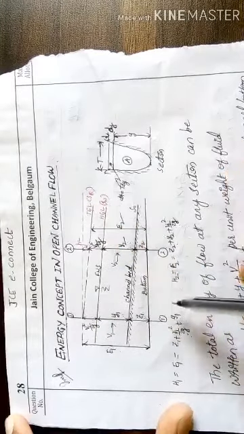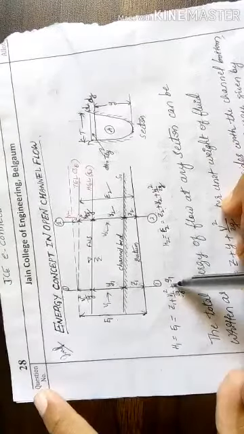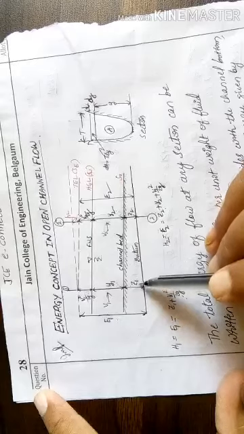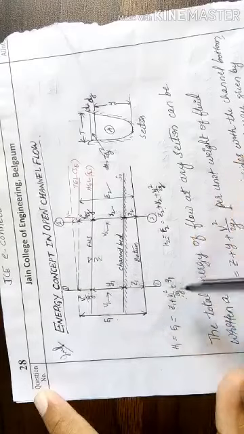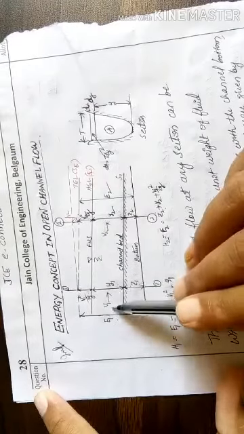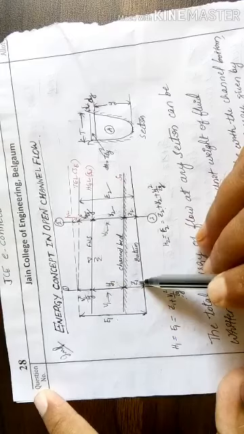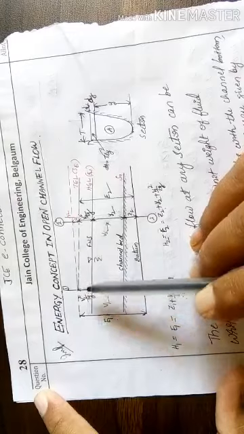According to Bernoulli, the energy can be written as z1 plus y1 plus v1 square by 2g. Whenever the fluid starts flowing, it has three kinds of energy: potential energy, pressure energy, and kinetic energy.